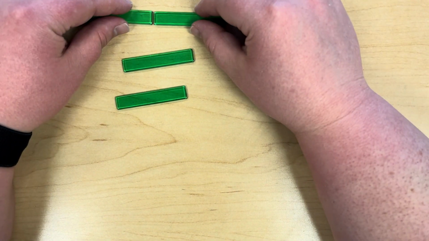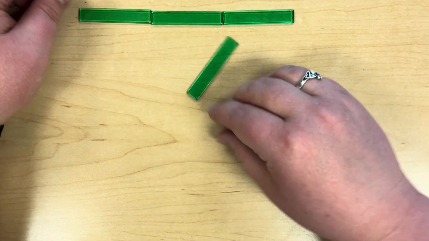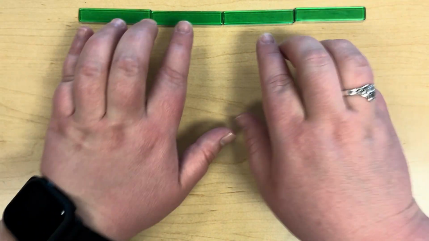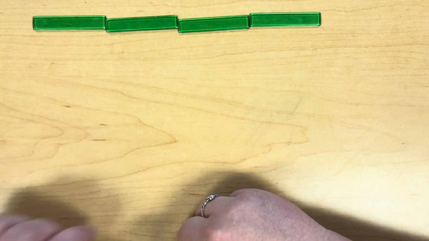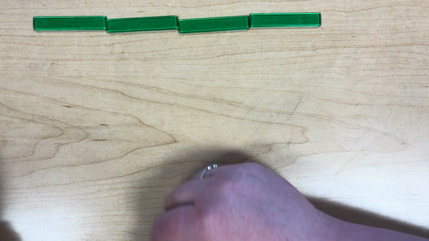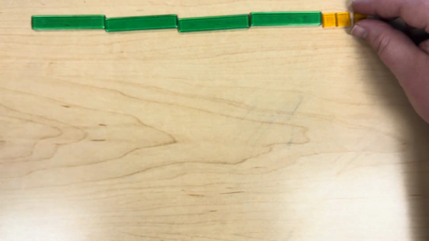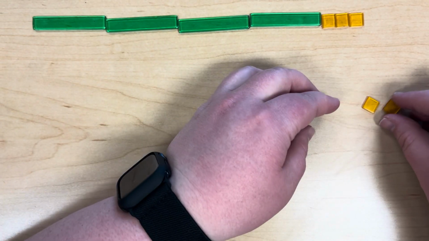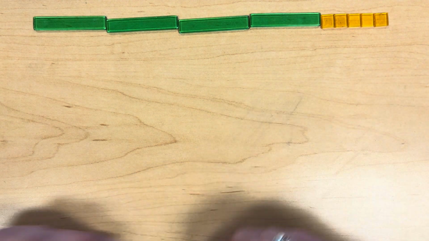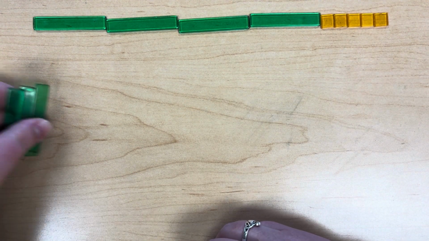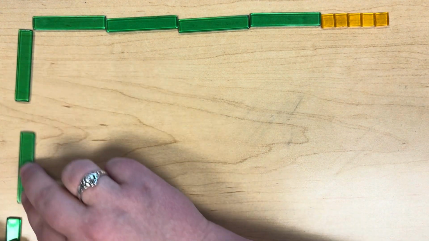All right, so 4x's and 5 1s. And then same thing on the side here.